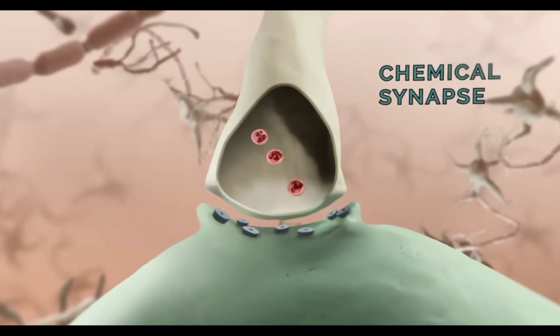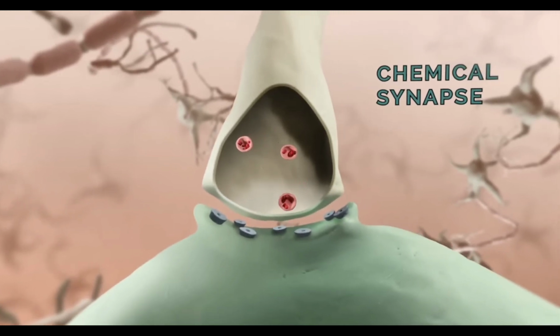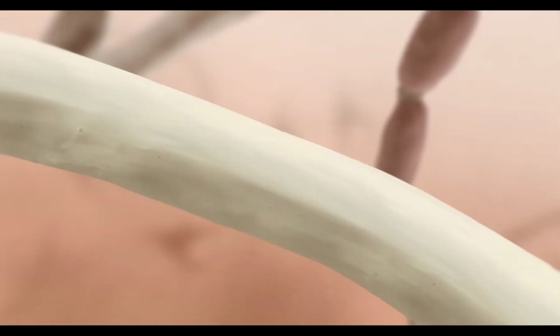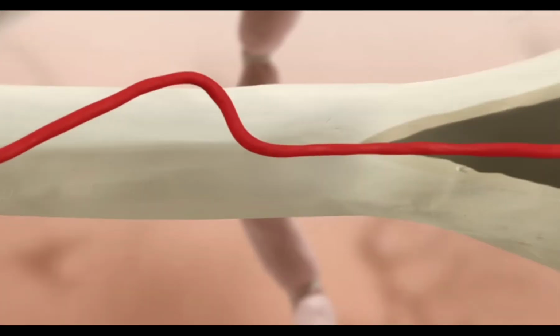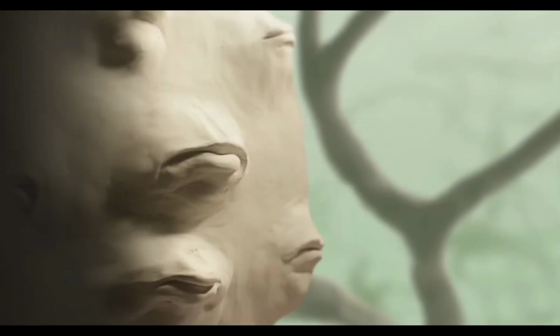But most neurons are connected together by a much more complicated structure called a chemical synapse. In a chemical synapse, rather than simply passing along an electrical signal from one cell to another, the action potential travels to the end of the axon and causes a chemical to be released into a very small space between the two neurons called the synaptic cleft.